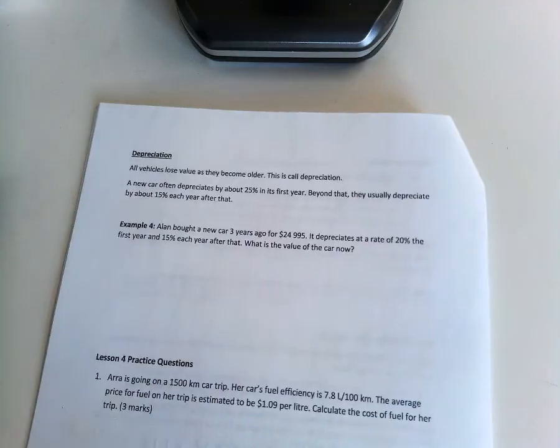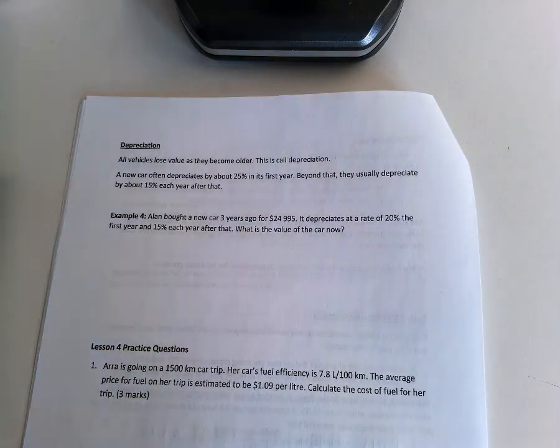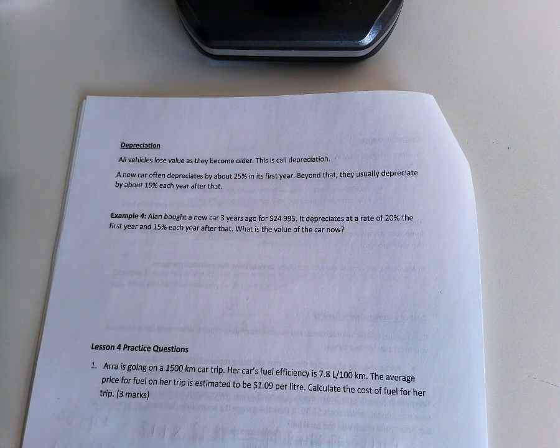Last but not least, we deal with depreciation. Now, depreciation isn't a cost that you have to pay, but it is something to consider when you own a vehicle, because what it means is that your car is going to lose value as time passes. So that means if you own a vehicle for 5 or 10 years and then you decide to sell it, you won't be able to sell it for the same price that you bought it for.